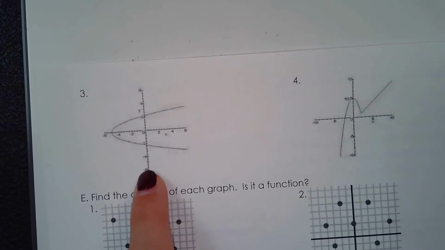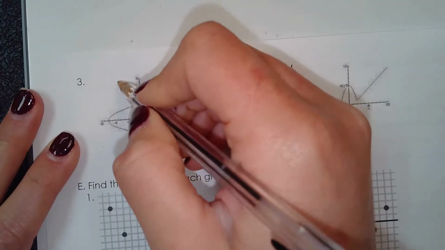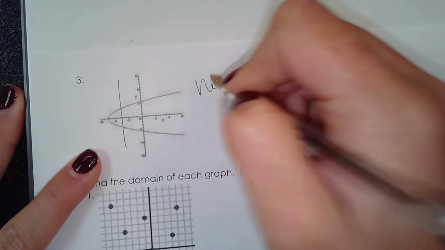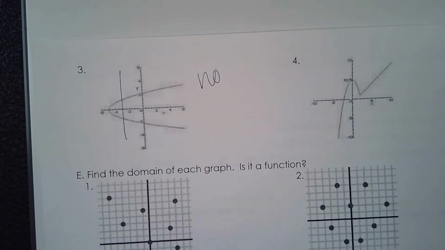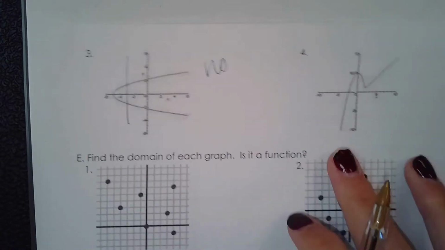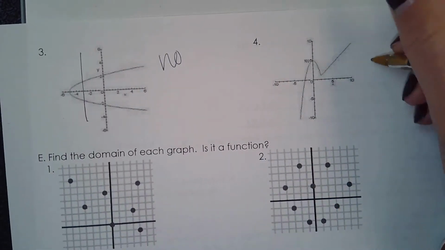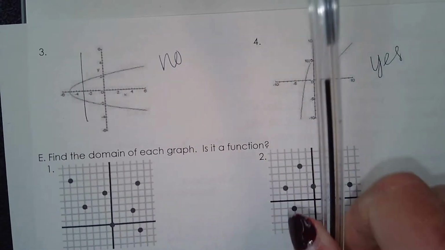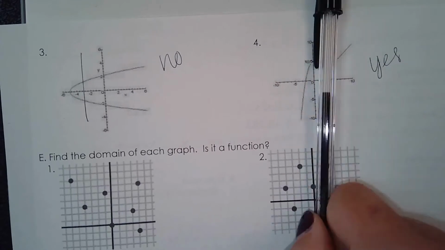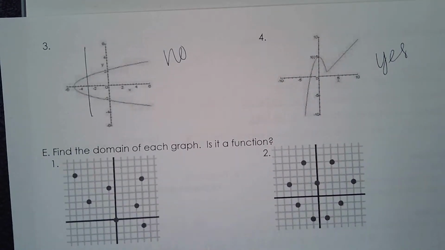Look at number 3. What do y'all think? Is that a function? No. Why not? It hits it twice, so not a function. Yes. Is number 4 a function? Yes, because no matter where we lay our pen down or draw our line, it only hits it once, so we're good to go.